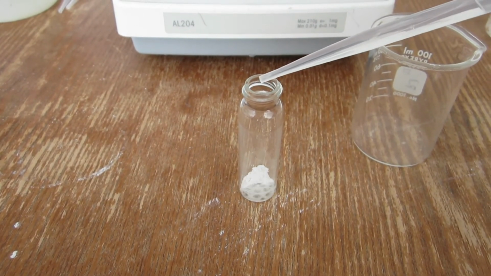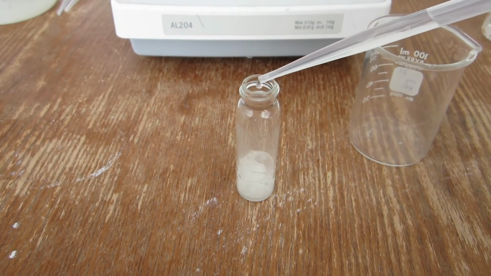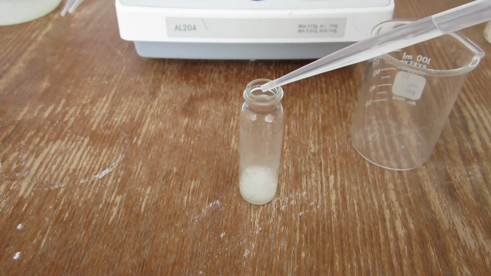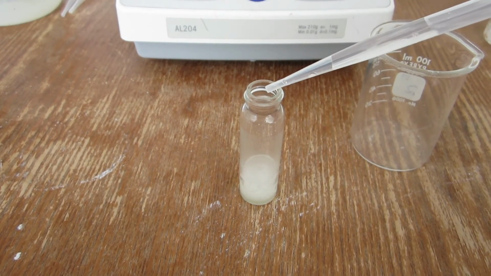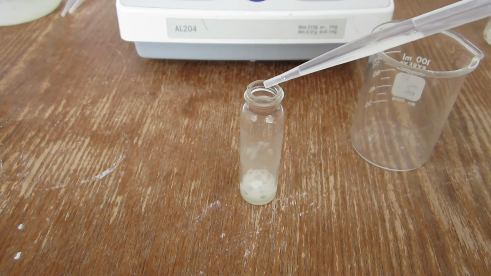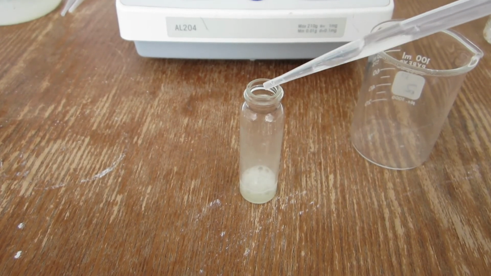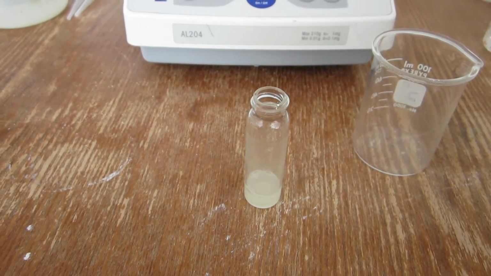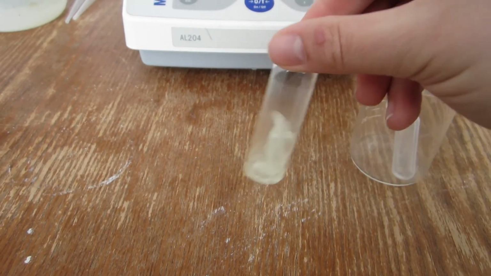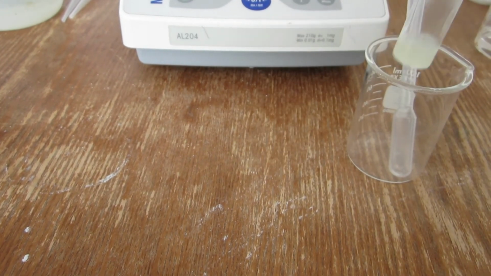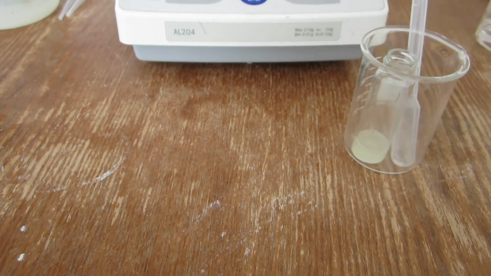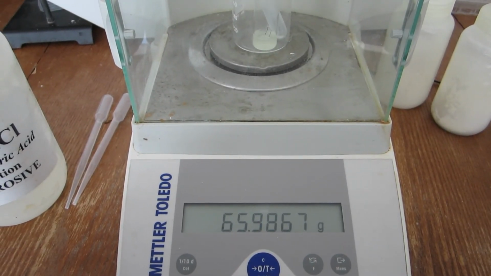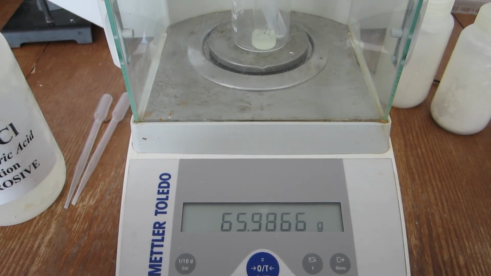The carbonate sample is then reacted slowly with the acid to release the carbon dioxide. When the reaction is completed, the final mass reading can be obtained. The final mass reading after the reaction for trial number 3 is now displayed.